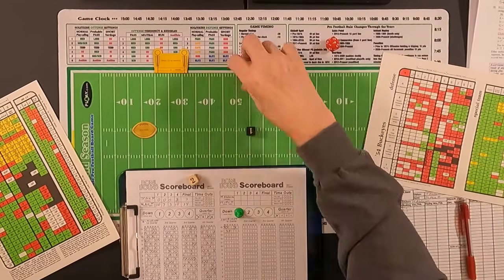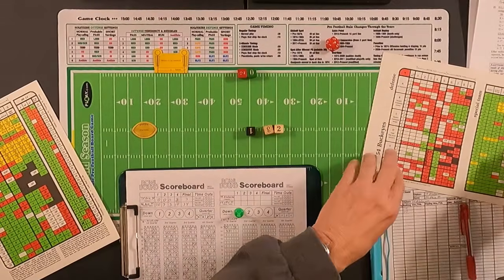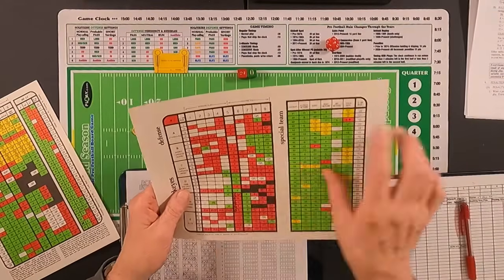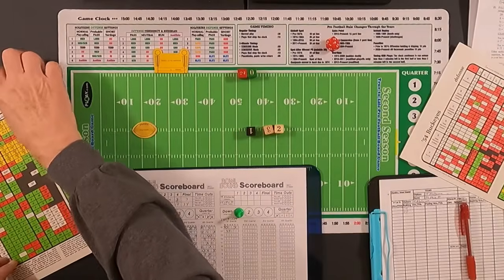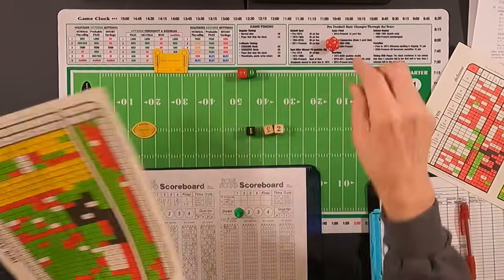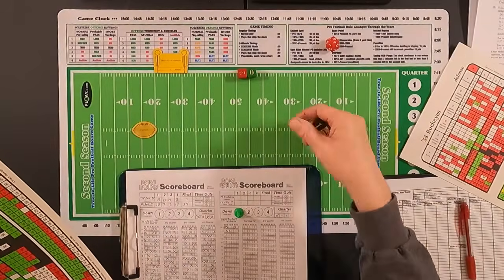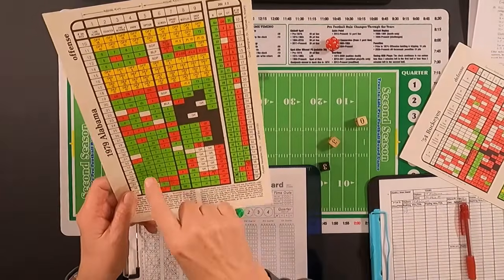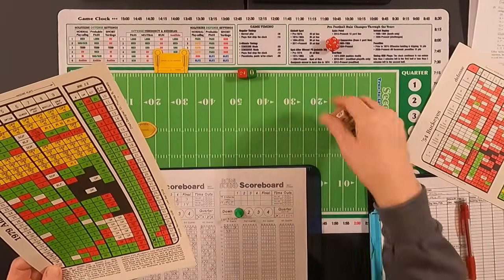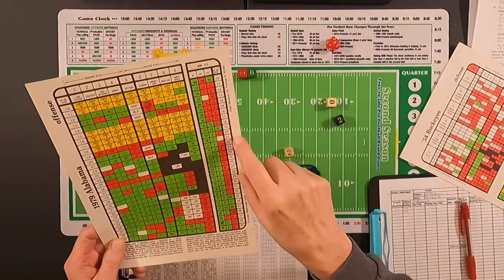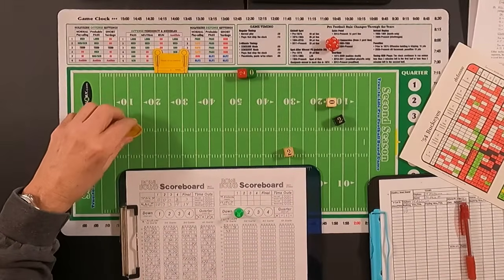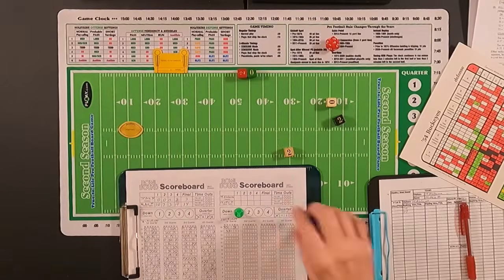I got 2 for my defense, and he got a 15. So let's check the defense. A 2 on a 7 is -1. And he got a 15, which is an offensive 5. We're going to check again. And a 33, which is a quarterback run. And he runs for 22, a gain of 9. I'm taking the 5-yard penalty. Sets him back. It's 1st and 15 now.